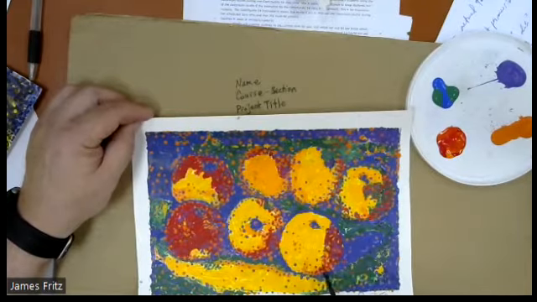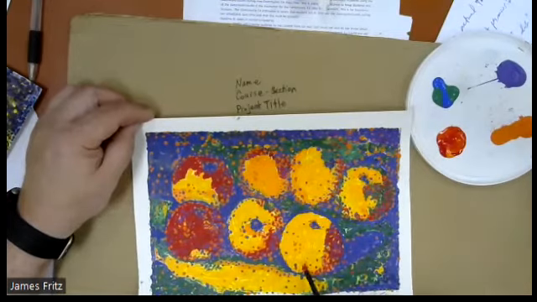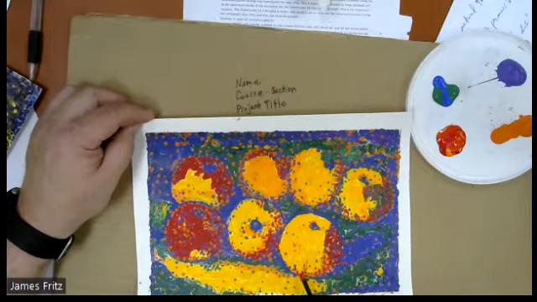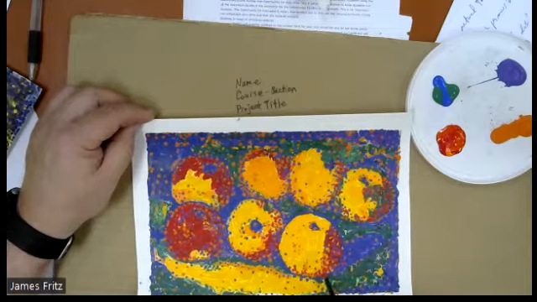I'm trying to think of something else to say, because sometimes when you get into the painting portion of this thing, it's so much fun that your verbal parts tend to shut down.